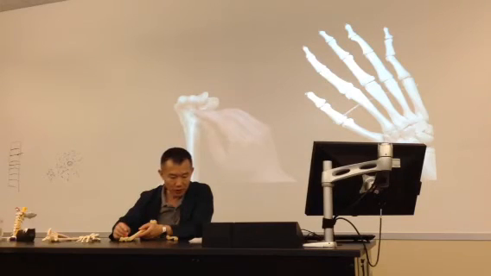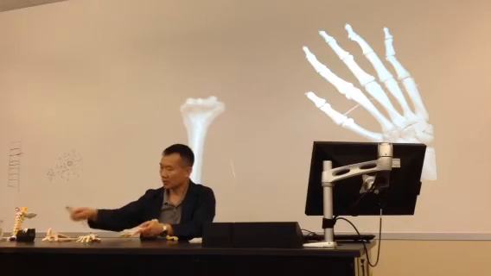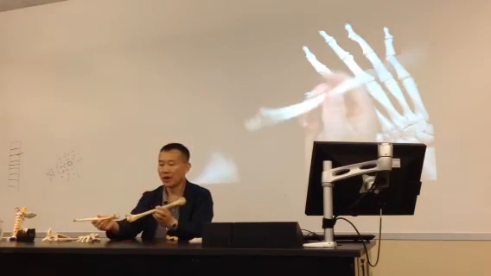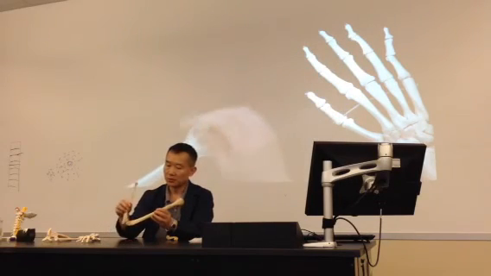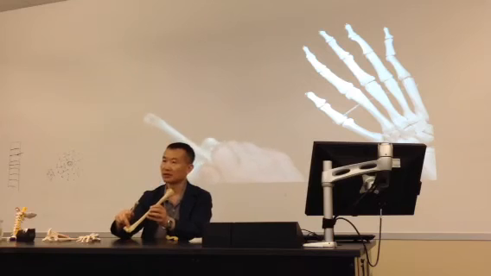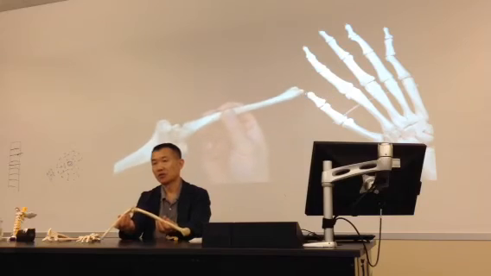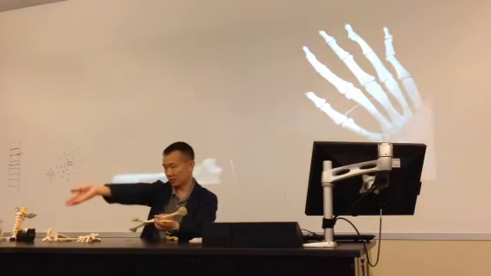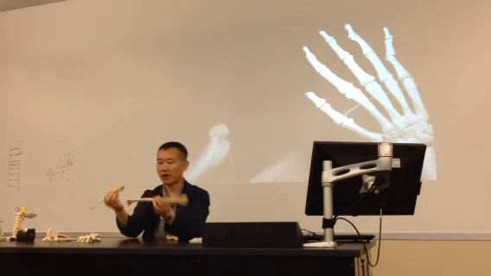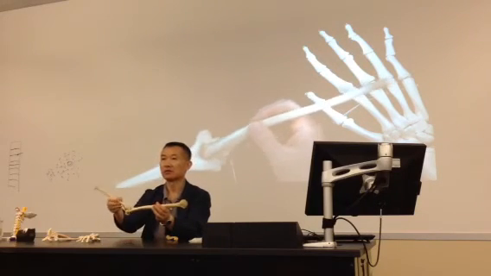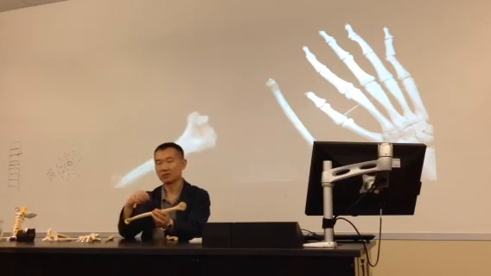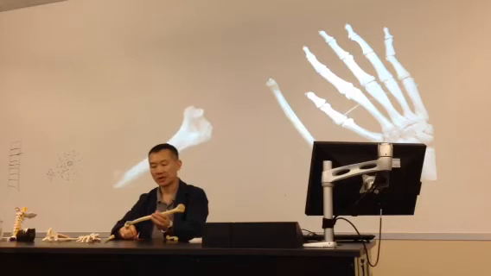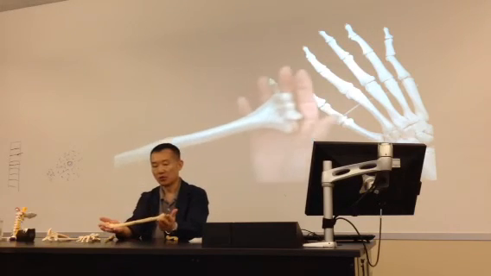This one is for the coronoid process. When you bend your forearm like this, this process will fit in here, so we call it the coronoid fossa. For the back, when you extend your forearm like this, the olecranon will get into here, so we call this the olecranon fossa. All right, that's the basic structure of the humerus.